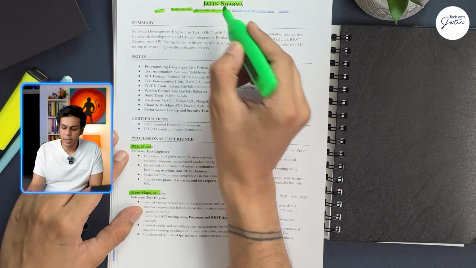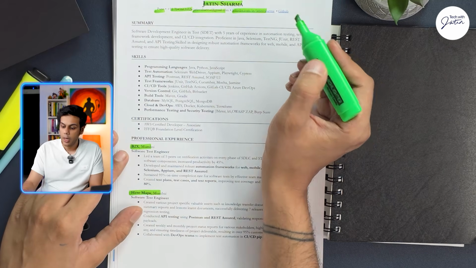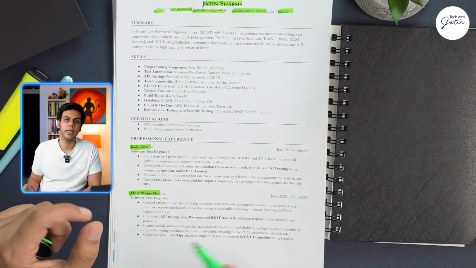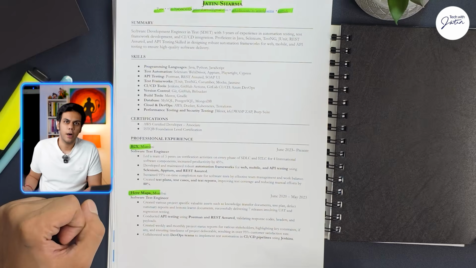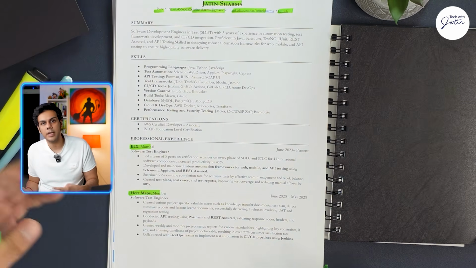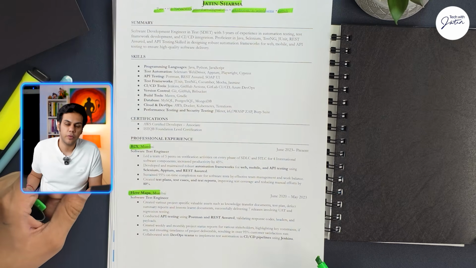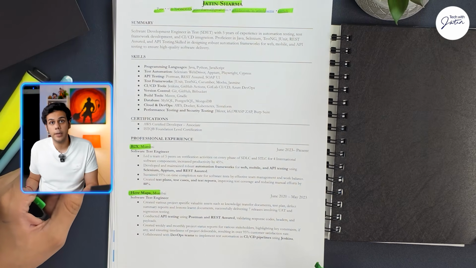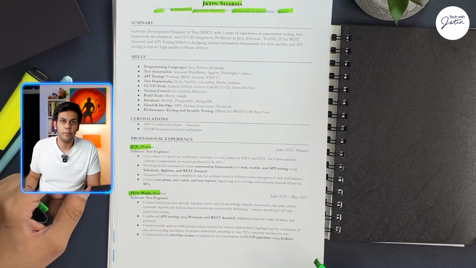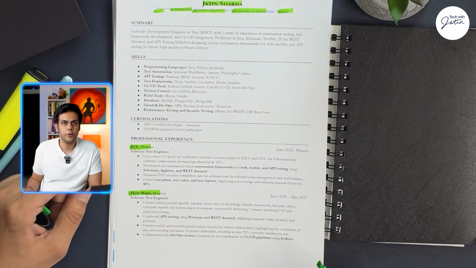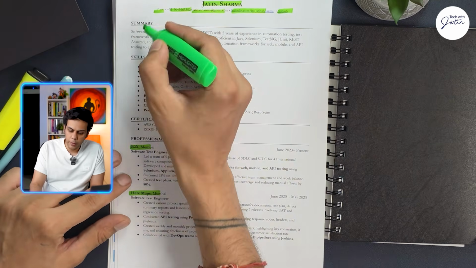Now, if you look at the starting section over here, I just have my name, location, contact number, email address, my LinkedIn link. Along with that, I have the link to my GitHub portfolio where I have put my different projects so that the interviewer can see how exactly I have created my test automation framework. They can see how do I write test scripts, how I have created the entire project, how do I manage it, etc., etc.